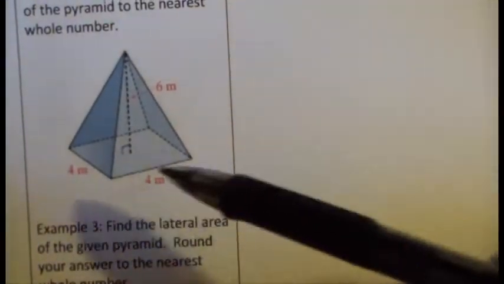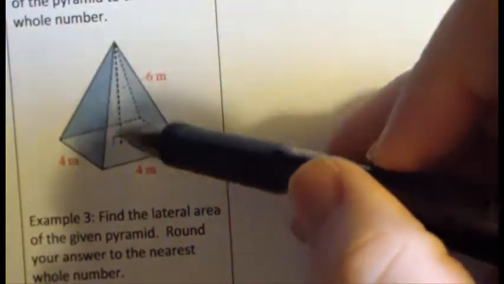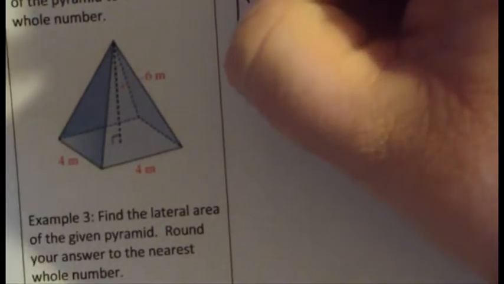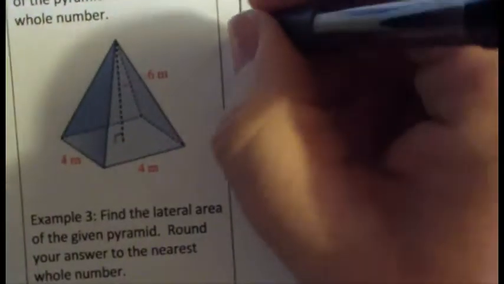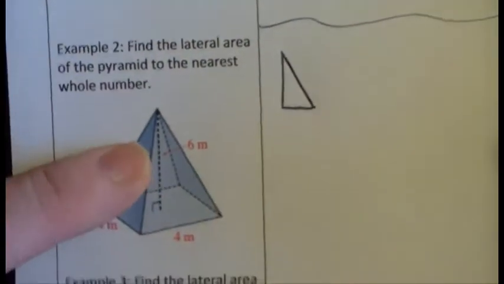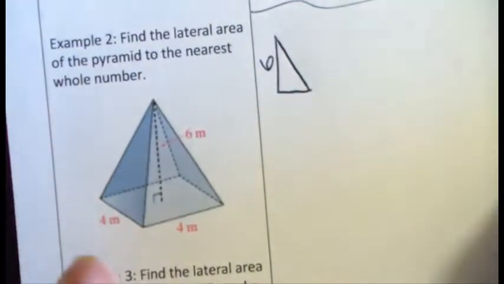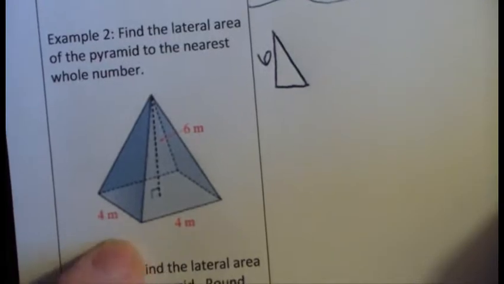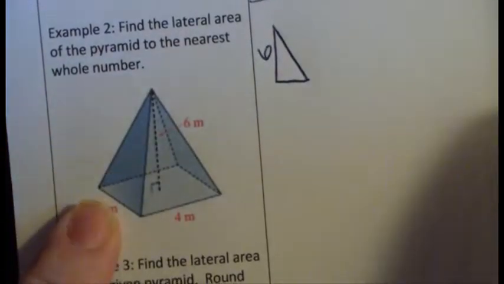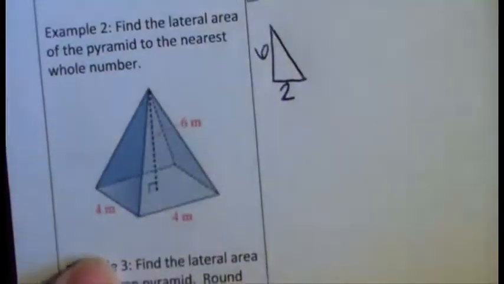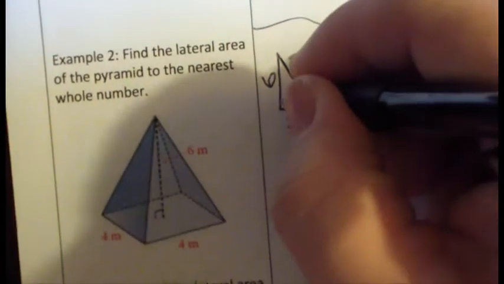Alright, so if we took a slice of our pyramid and looked at just the altitude, this would be the lateral face of our pyramid, and this would be part of our base. Okay, so we know from our picture that our altitude is 6. We also know, since this is a square, this is 4 meters, and so half of that is going to give us 2 meters for the other part of our triangle.